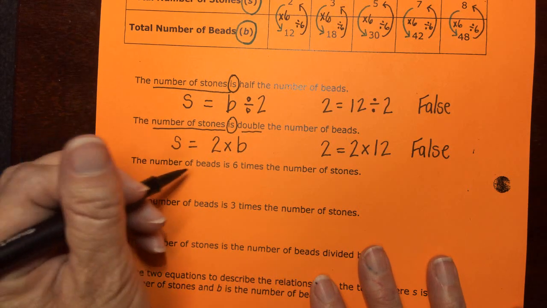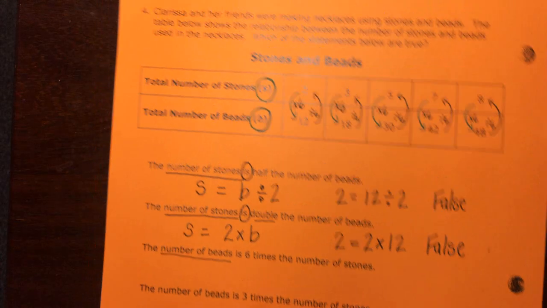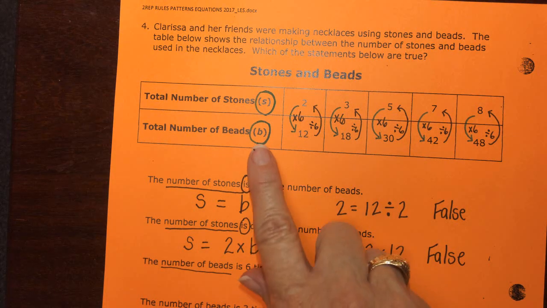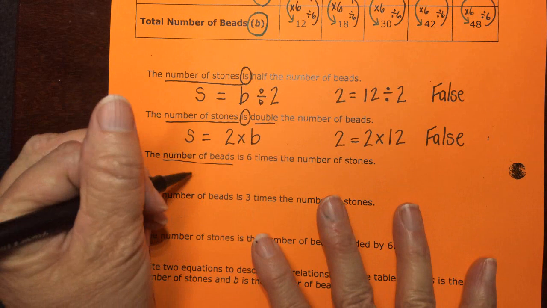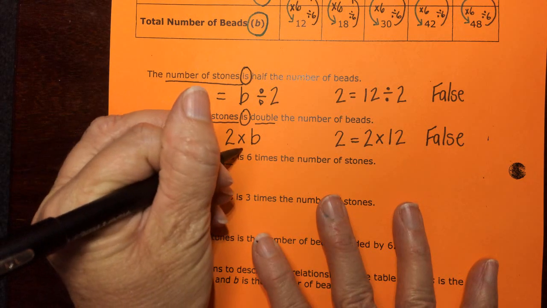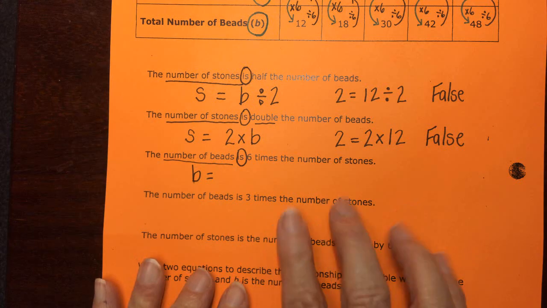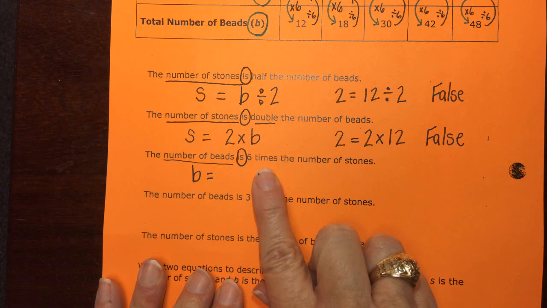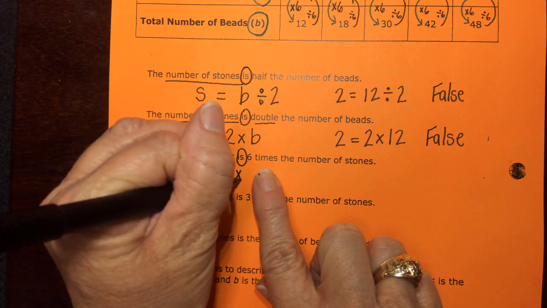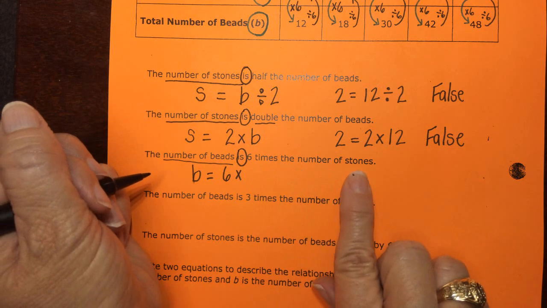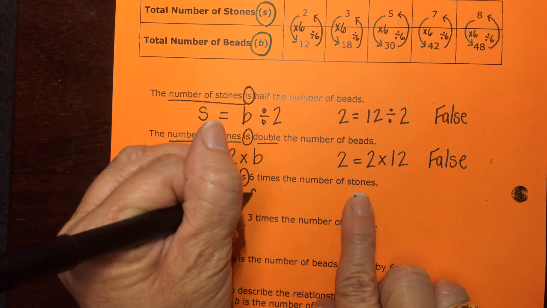The next example says the number of beads. So this time, instead of writing the number of stones, we want the number of beads. So I'm going to start with my variable of B. I see the word is, so I'm going to replace it with equals. I'm going to think about 6 times, and I'm actually going to write it just like that. 6 times the number of stones. And instead of writing the number of stones, I'm going to use the variable S.